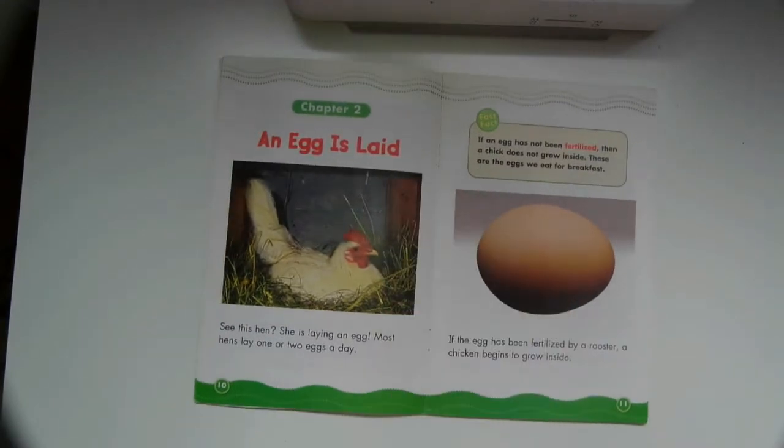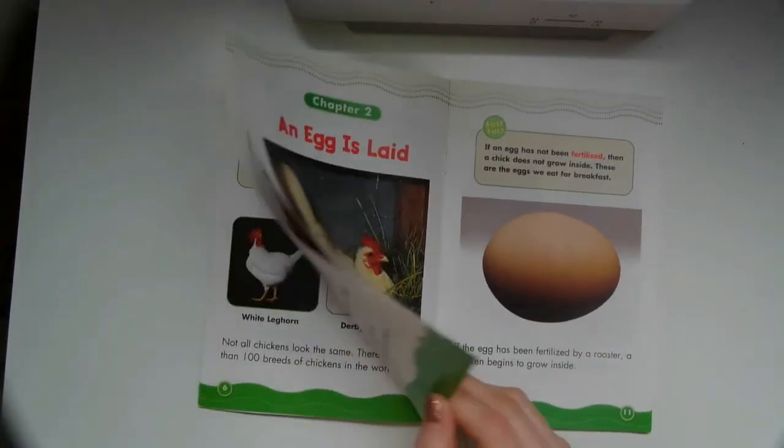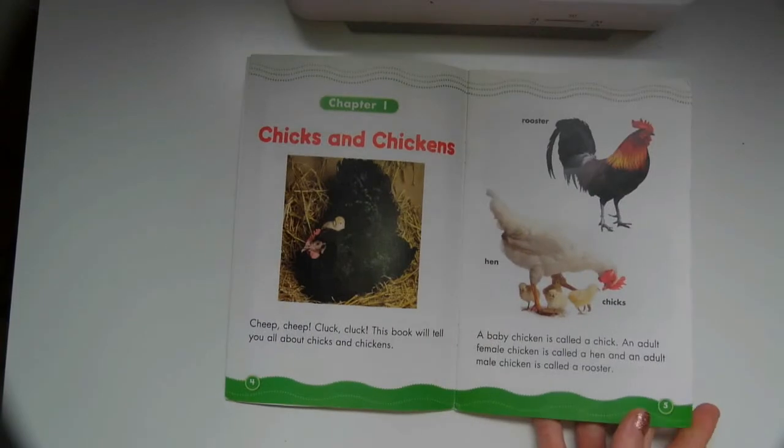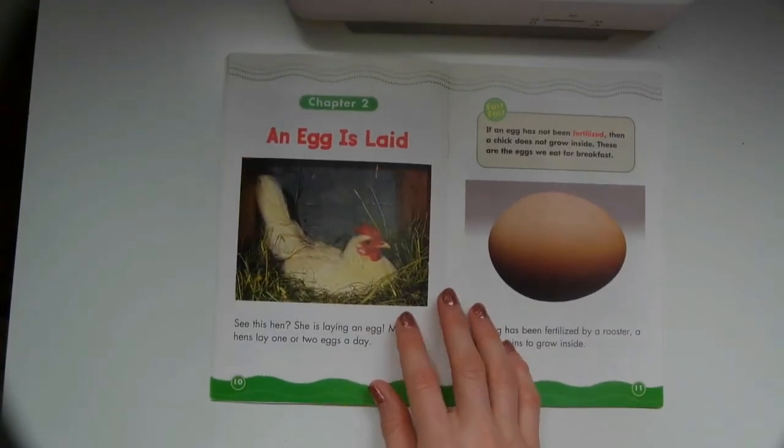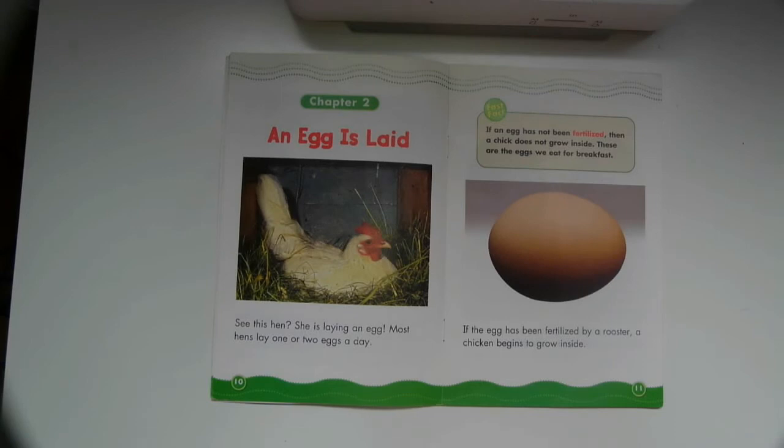So chapter 2, an egg is laid. So the first part was really about what they look like and what they are. Now we're going to learn a little bit about their life cycle. So a life cycle is from when an animal is a baby all the way to becoming a grown-up. See this hen? She is laying an egg. Most hens lay 1 or 2 eggs a day.